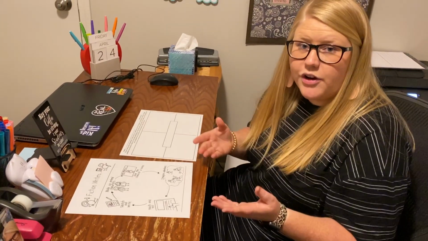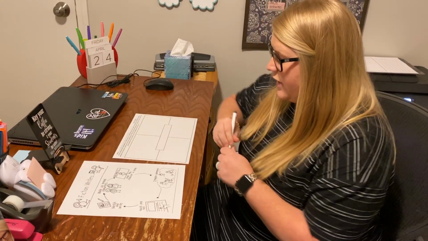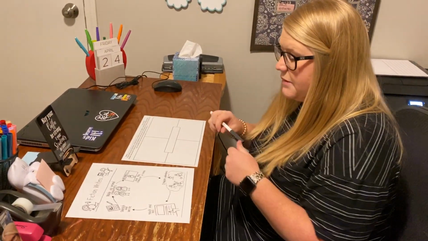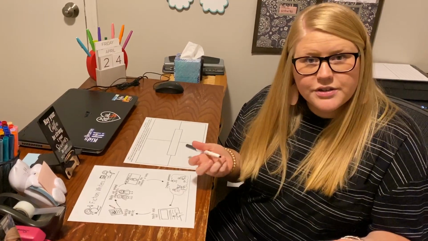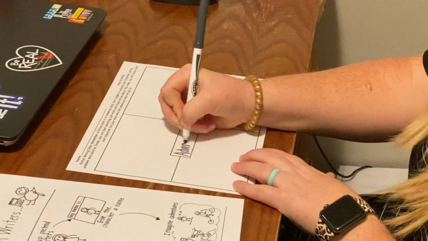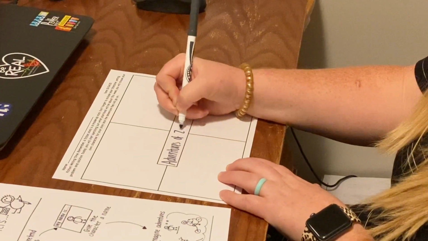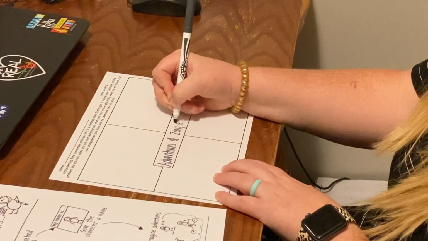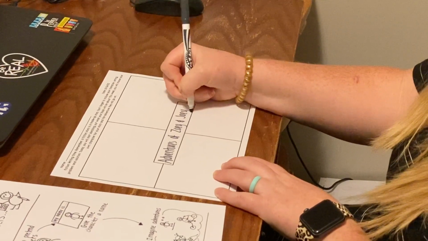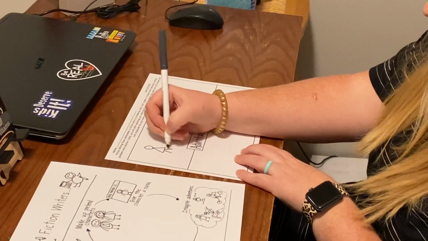But first we have to give our writing a title. That goes in this black box right here in the middle. And I'm going to call it The Adventures of Zoe and Joey. So then I'm going to write Adventures of Zoe and Joey.